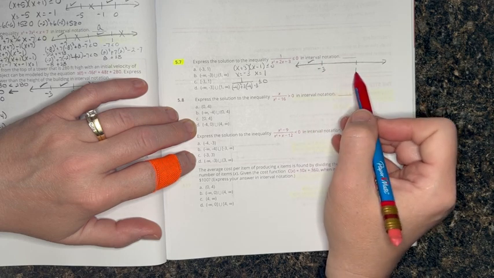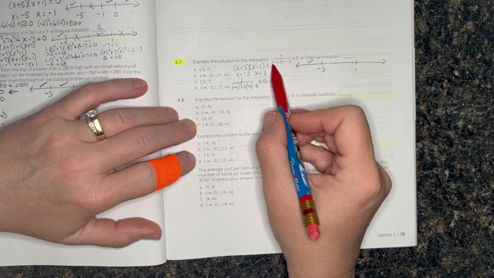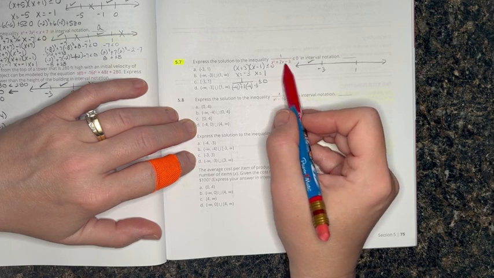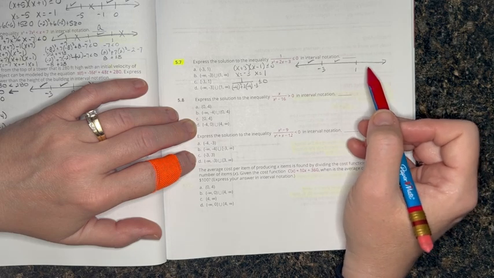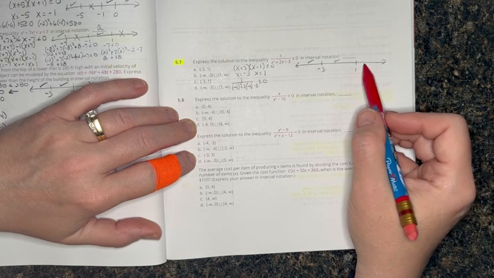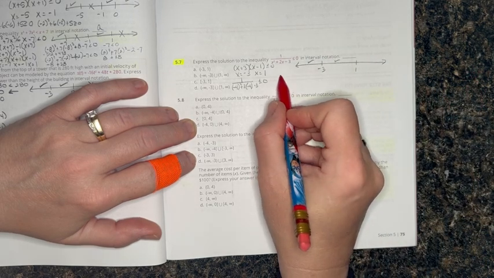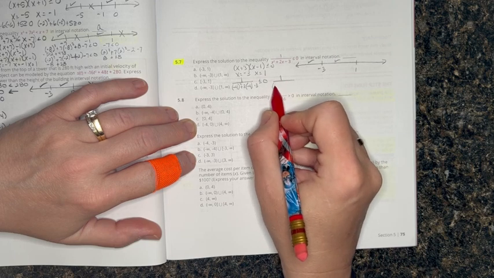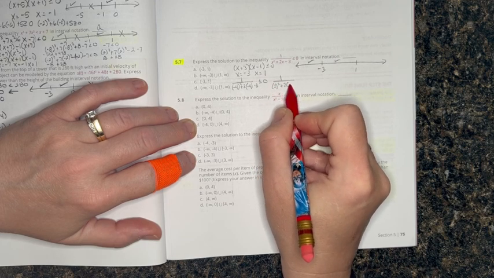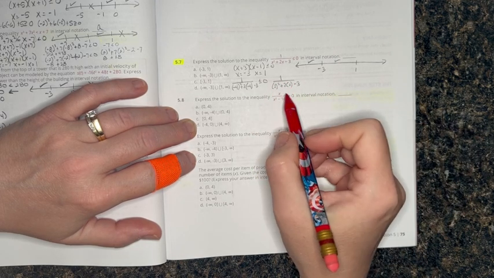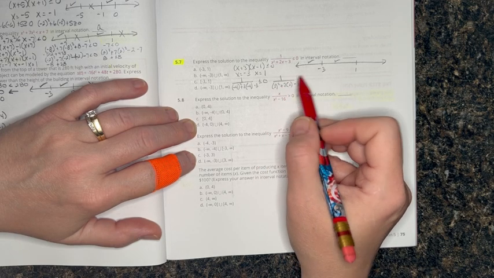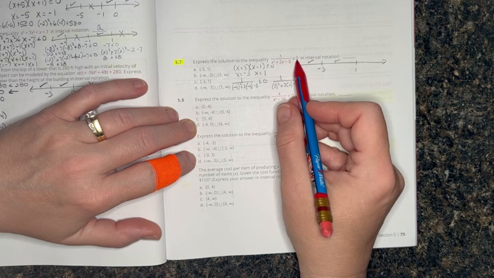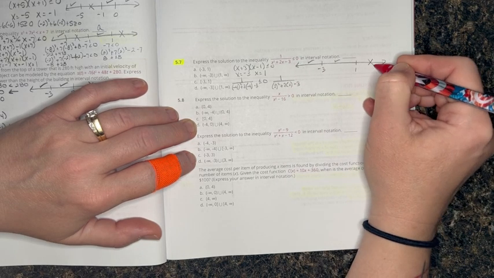This space here, I'm going to choose a 0. And when we choose a 0, this becomes 0, this becomes 0. And then I have, again, a -1/3. So yes, that space works. Then over here, let's choose a 2. So 1 over 2 squared plus 2 times 2 minus 3. 4 plus 4 is 8, minus 3 is 5, 1/5 is greater than 0, so this does not work.